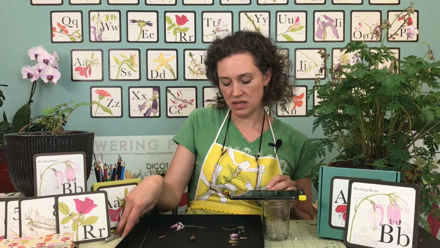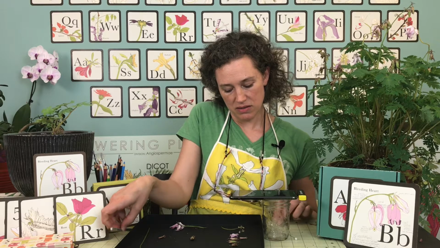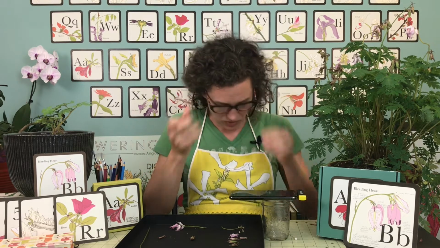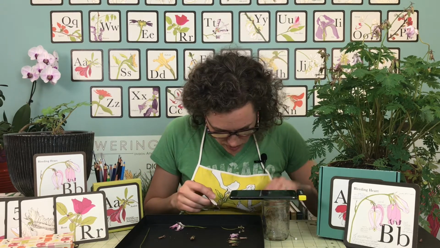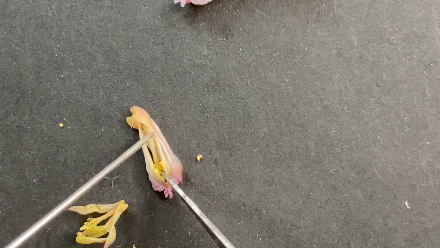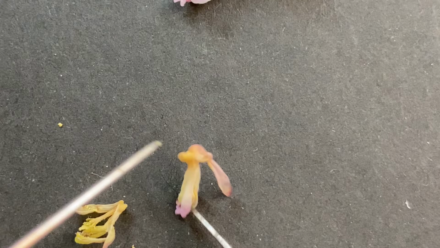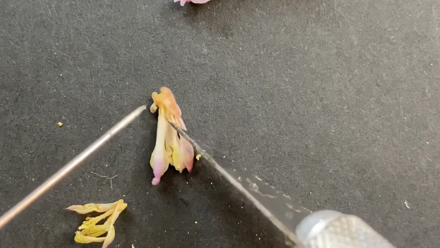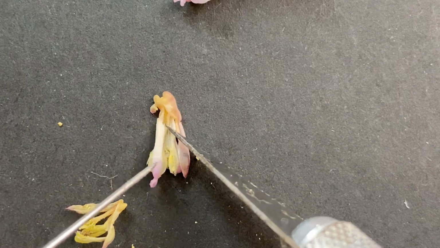All right, so let's see if we can open this guy. I'm gonna get an X-Acto so that we can take a little closer look in there. The way that this corolla opens is on its side. And again, I believe that the petals are fused. So there are 2 on either side. All right, so here we go. I'm gonna open it up.